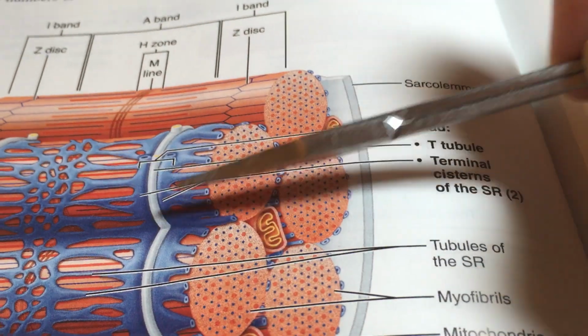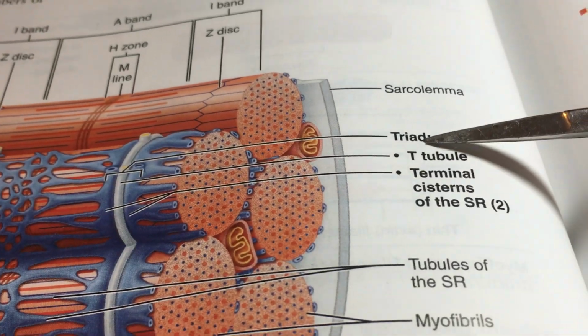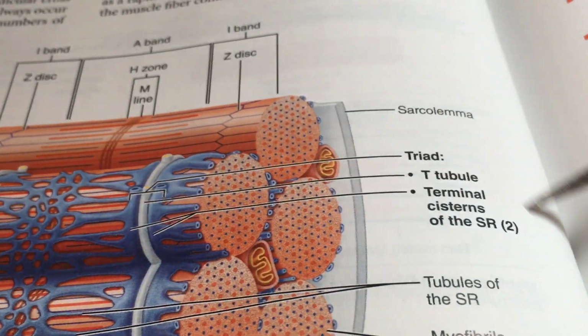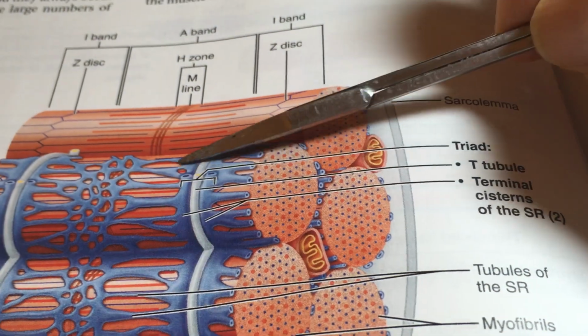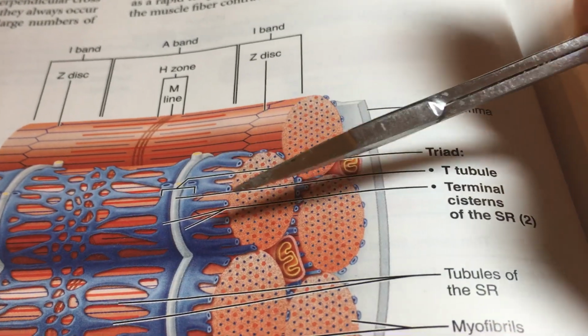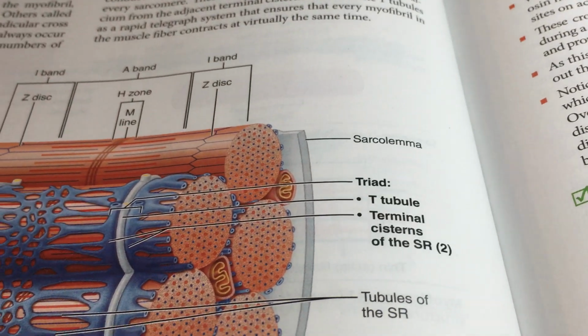And we give it a name, of course, because it's a triad. It's three things. It's the terminal cisterna of the sarcoplasmic reticulum on either side of the T-tubule. So cisterna, T-tubule, cisterna, just the way you like it.